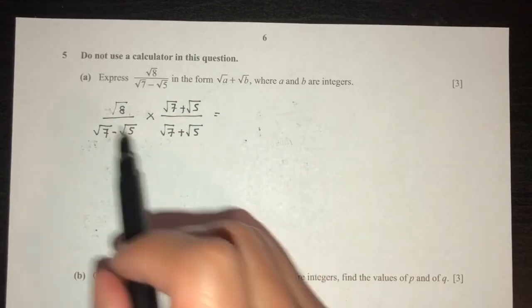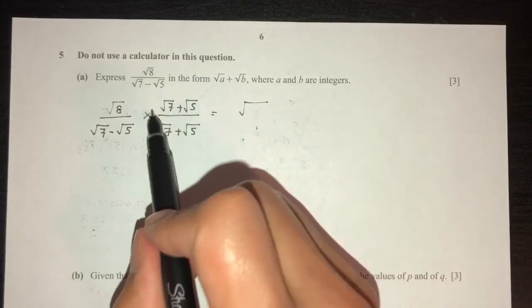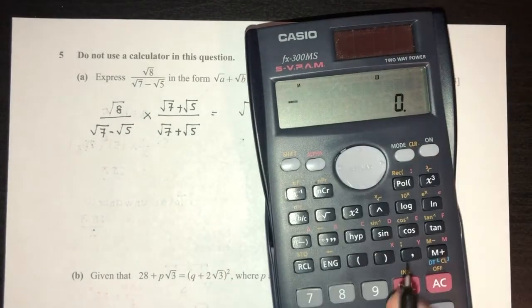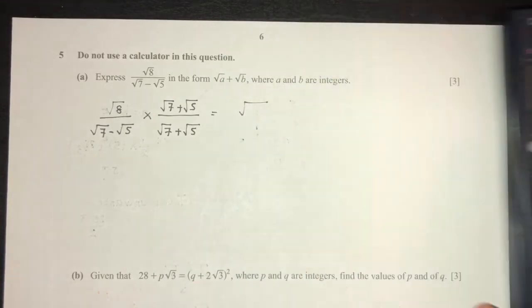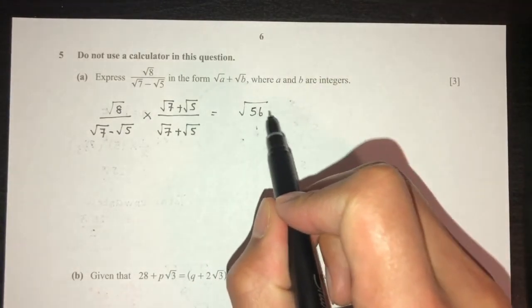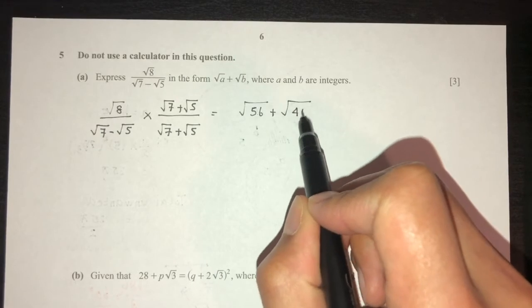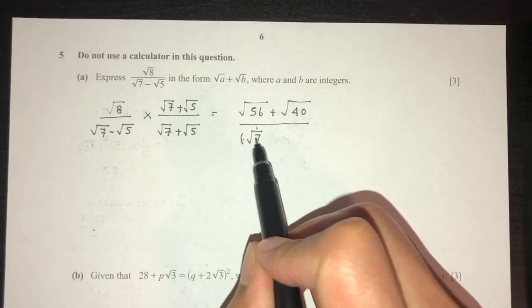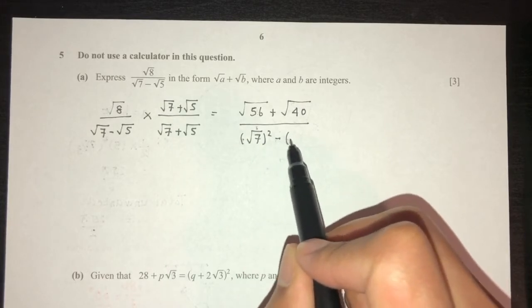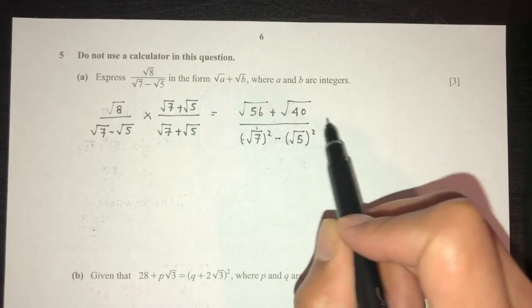So you will have on top root of 8 times 7 is 42. Let's check, I'm not too sure. 56. Yeah, 56. I was right. So 56 plus root of 40. 8 times 5 is 40. Divide by, this will become root of 7 squared minus root of 5 squared.